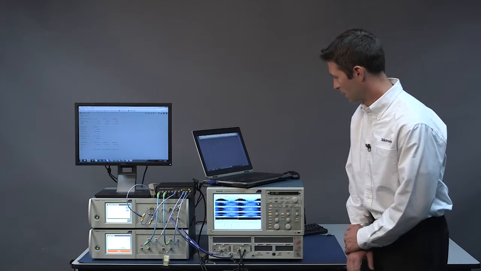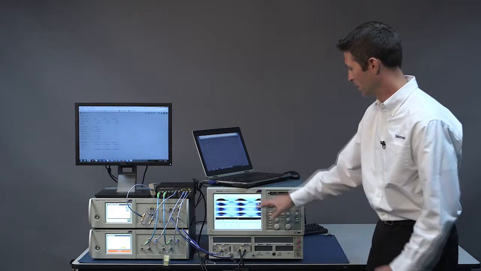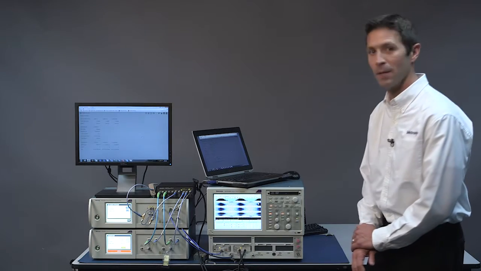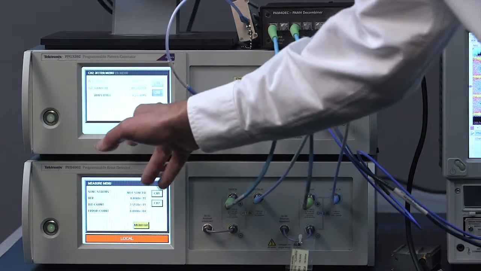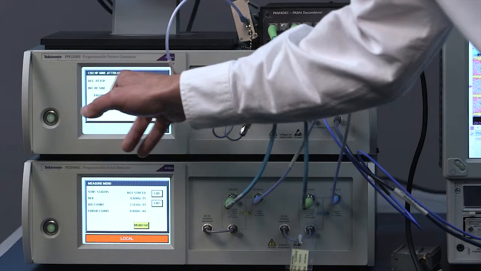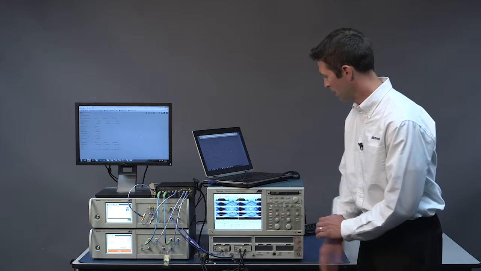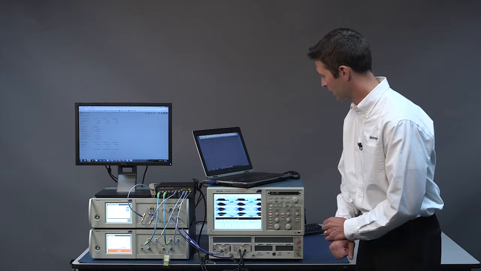I've got jitter impairments added in the form of random jitter to the screen. You can see the random Gaussian component as measured by the DSA 8300. So now I will turn off the random jitter components. And I will enable the sinusoidal jitter components. So now you can see the deterministic periodic jitter added by the sine jitter impairments.